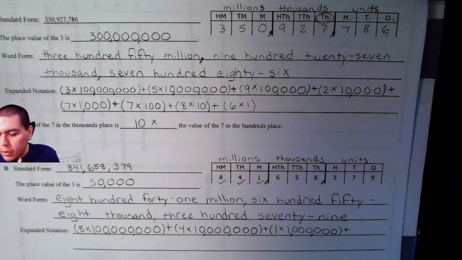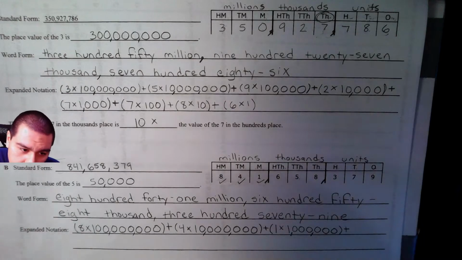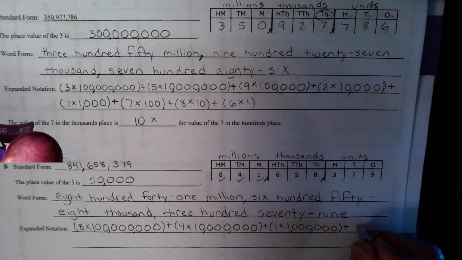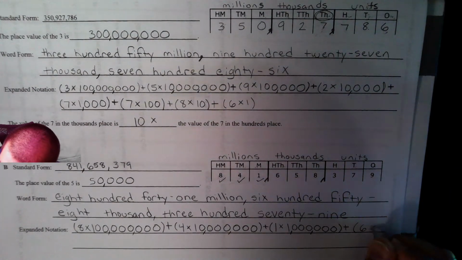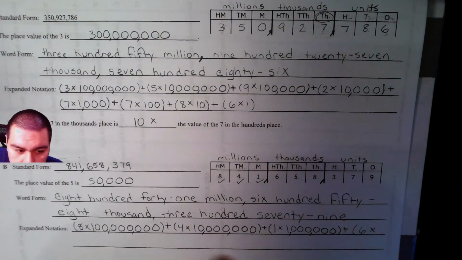6. Okay, and what place value is the 6 in? 100,000. Awesome. Okay, we need 6 times 100,000. 6 times, and I kind of ran out of space over here, so I'm going to put the rest down here.